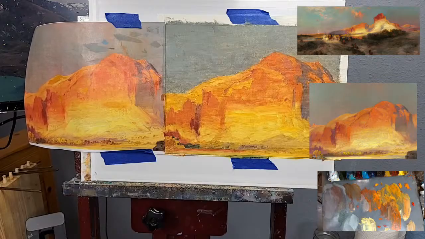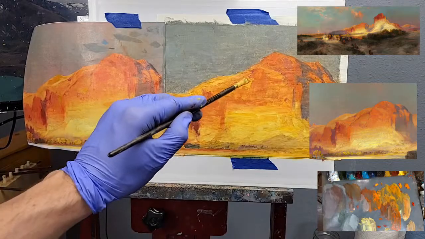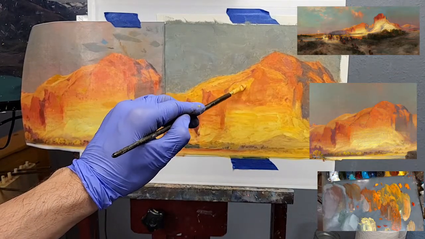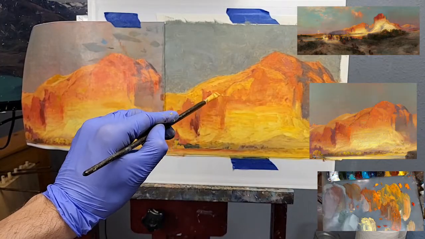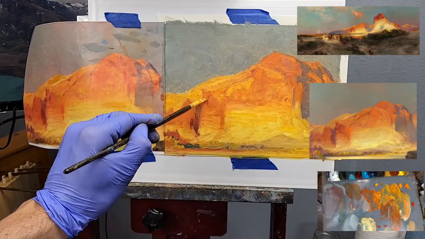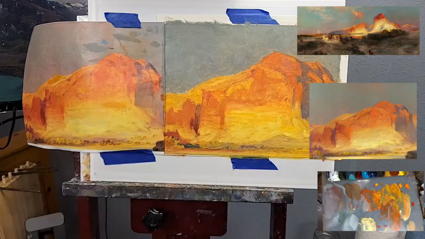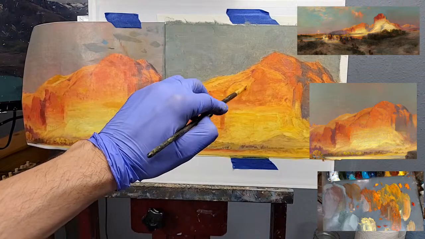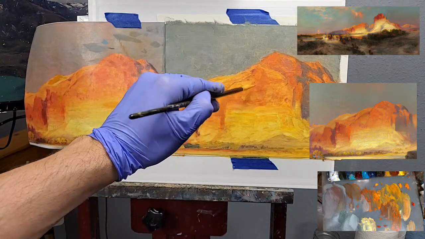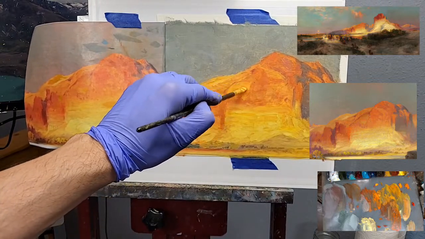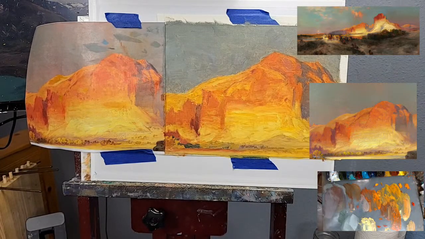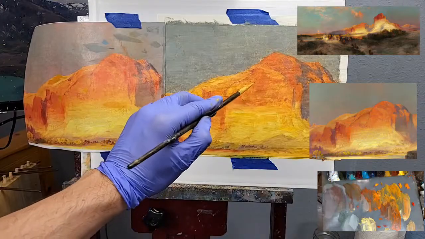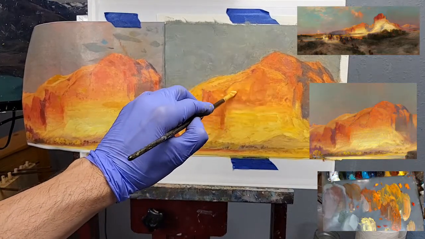Mine's a little chunky. I didn't blend a lot of these spots in because that was intentional. This is, I think, out of value range. Blending it a little bit helps.